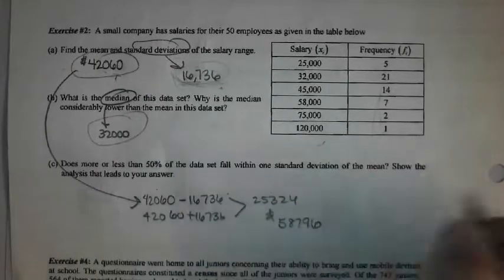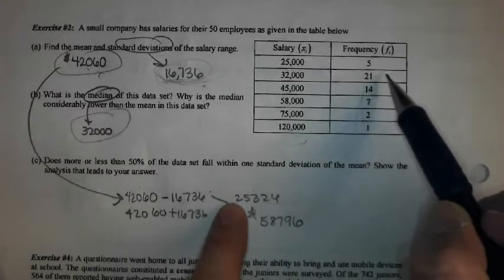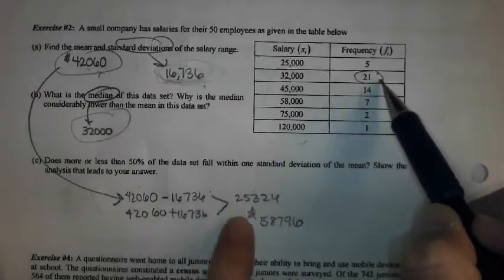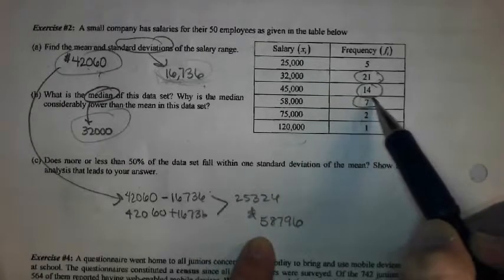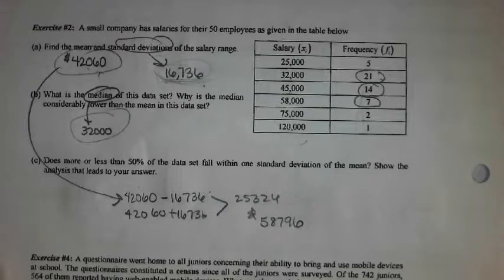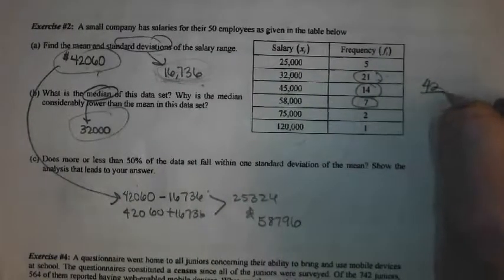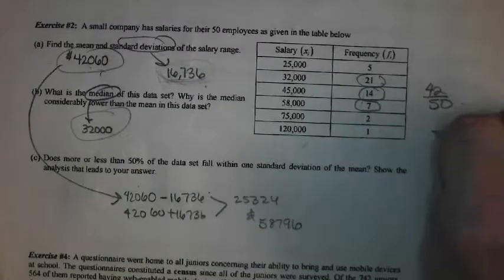What percentage actually fall between those two salary levels? So these 21 people do, these 14 do, these 7 do. So what is that? That's 42 workers out of 50. So 84% of them.